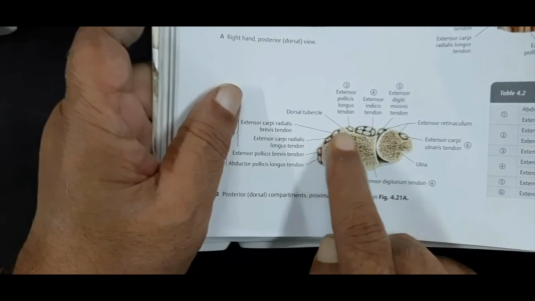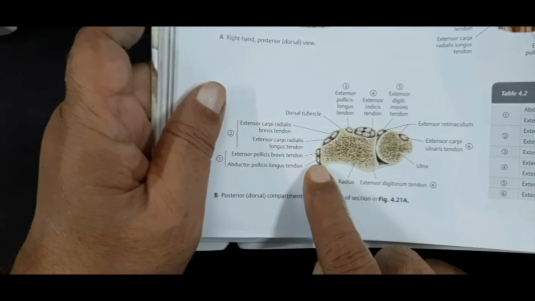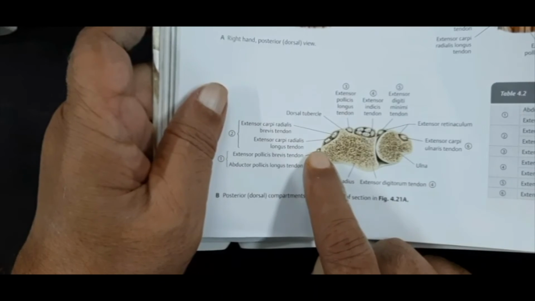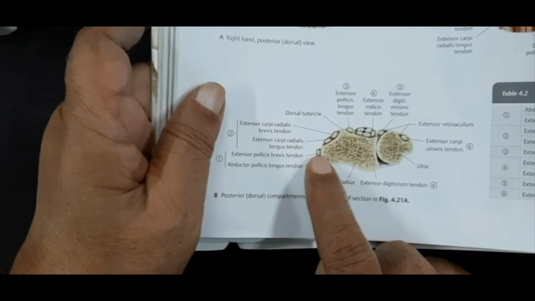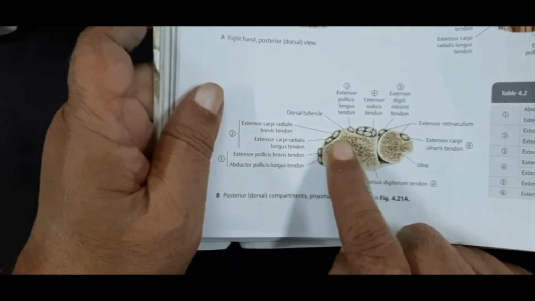We will see the tendons in relation to the posterior aspect and lateral aspect. In the lateral aspect, we have already learned that these are the abductor pollicis longus and extensor pollicis brevis, which I have said take origin from the posterior surface of the radius. Only two muscles are attached on the posterior surface.